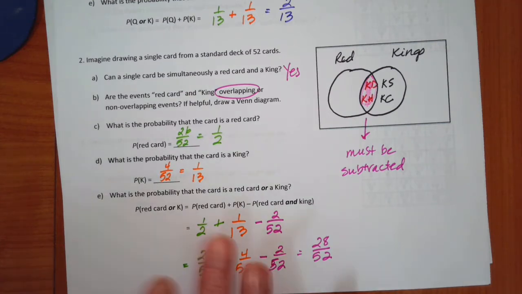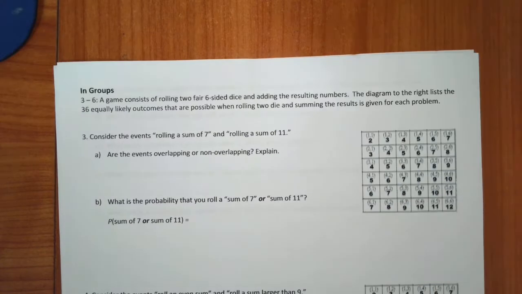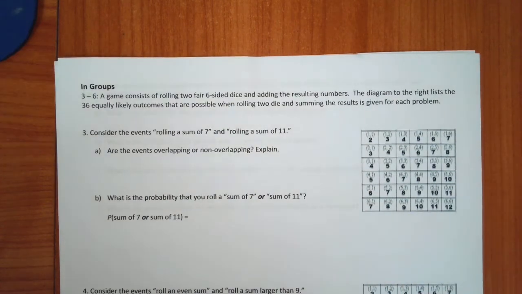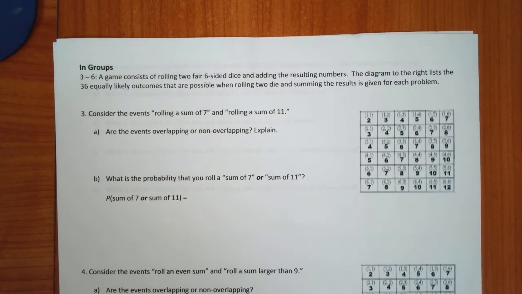Okay, now let's look at our outcomes of rolling 2 dice together. Okay, so this game consists of rolling 2 fair dice and adding the results. The diagram down here, and I've put it for each problem so you can draw on it, lists the 36 equally likely outcomes that are possible when rolling 2 dice and summing the results.